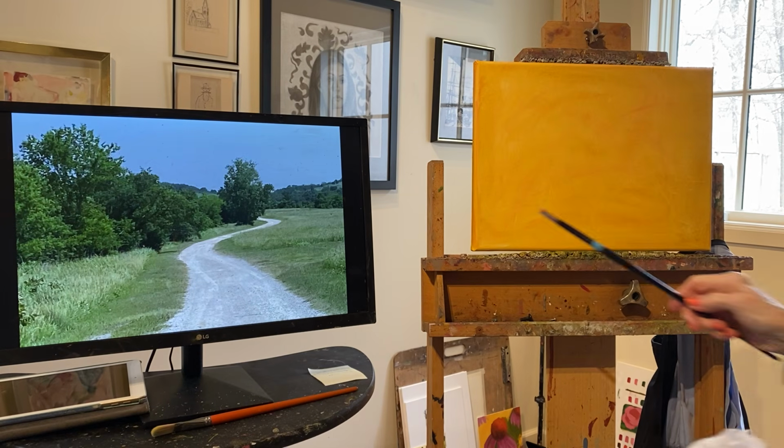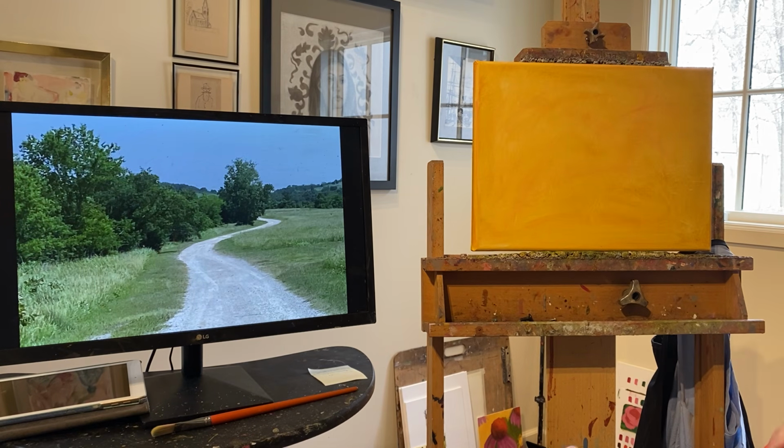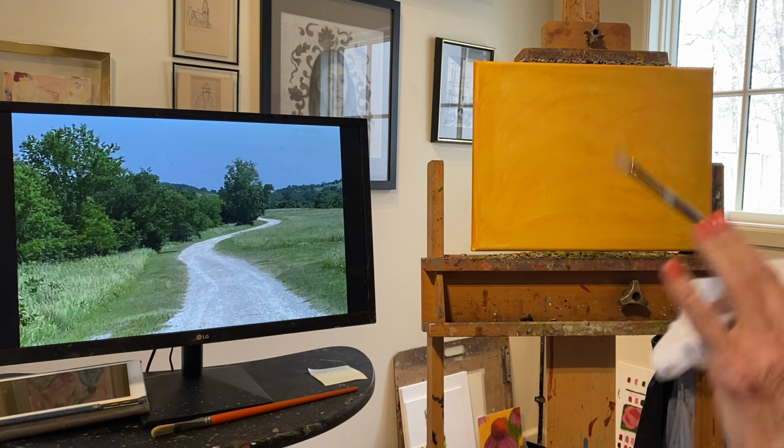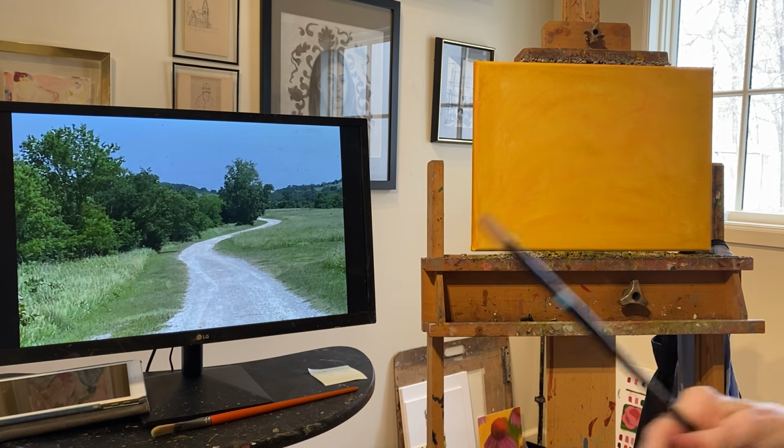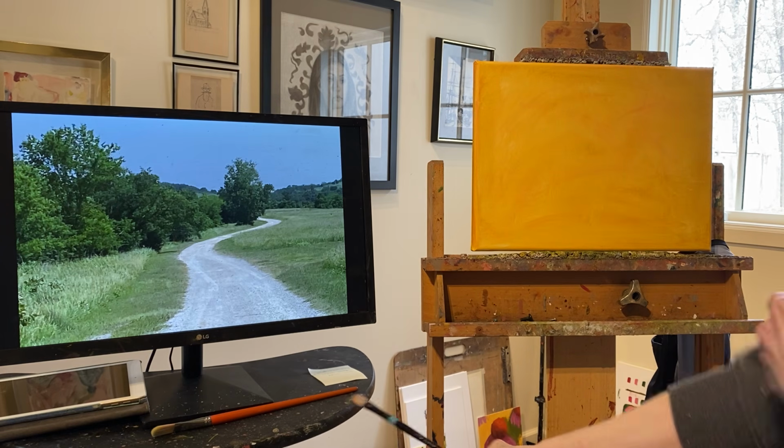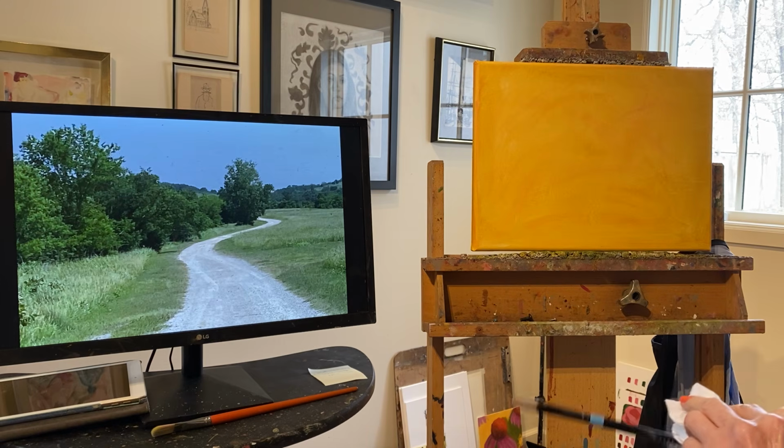So today we're going to start working on our second painting, and this is back up at the Osage Hills, same area of the photograph that we worked on last week. I have painted this before.